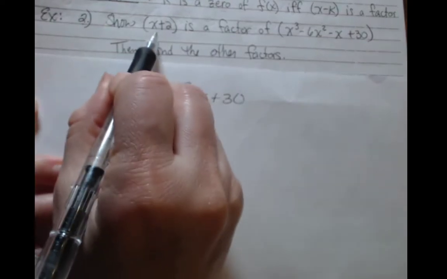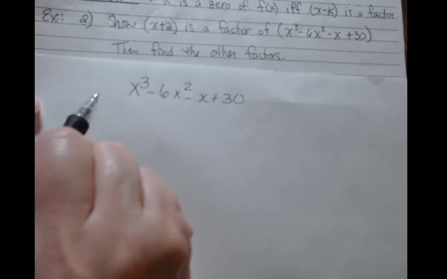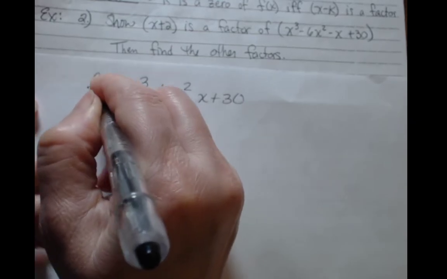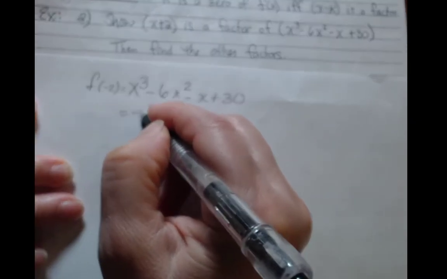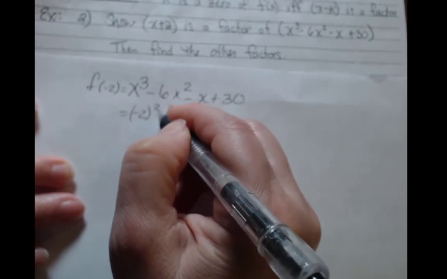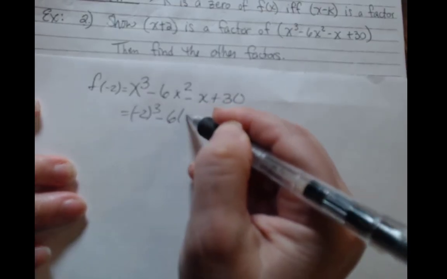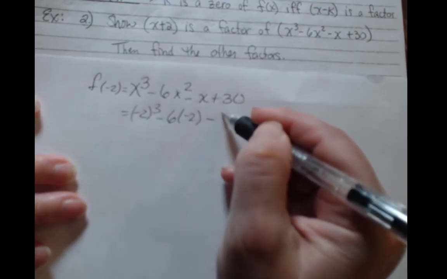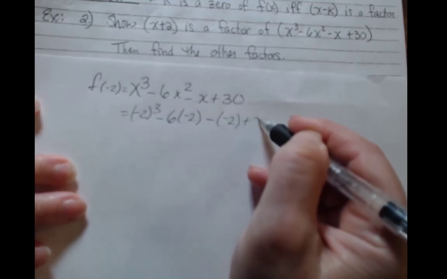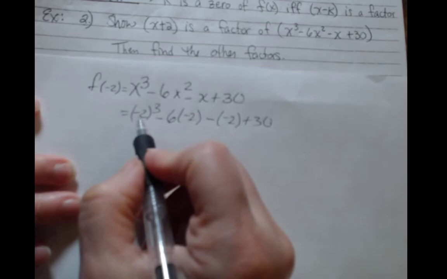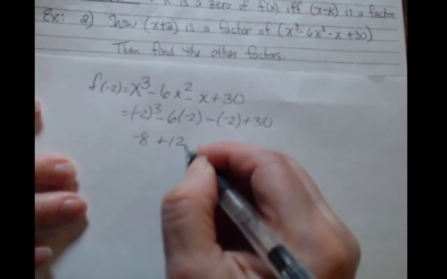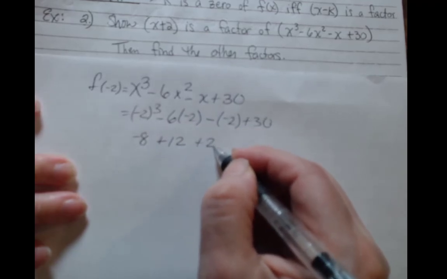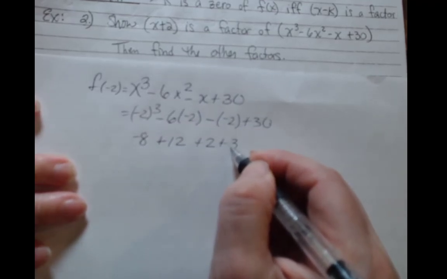And we want to show that negative 2 is a factor. So we could take f of negative 2. We could do negative 2 cubed minus 6 times negative 2 minus negative 2 plus 30. We would get negative 8 plus 12 plus 2 plus 30.